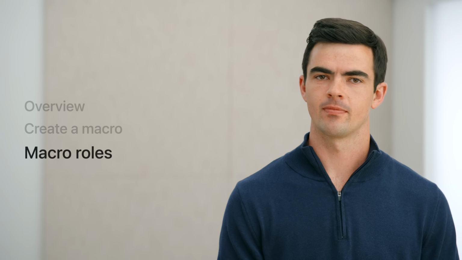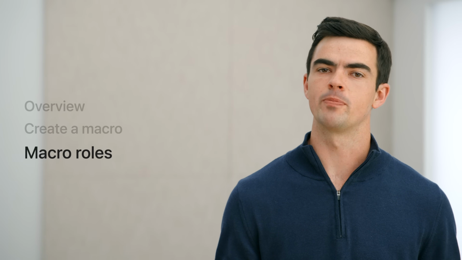macros. I will start off by giving you a short overview of how macros work. Afterwards, we will jump straight into Xcode and see how you can create your first macro. Having seen our first macro in Xcode, we will explore more roles in which you can use macros. And I will show you how I use macros to simplify the codebase of an app I'm currently working on. Finally, I will show you how macros can communicate errors or warnings back to the compiler, if they are not applicable in a certain context.